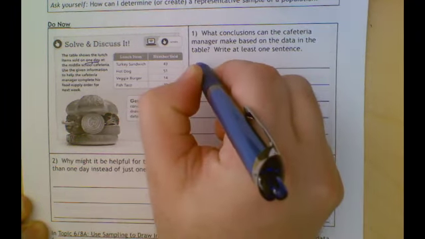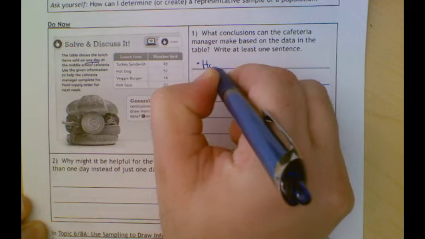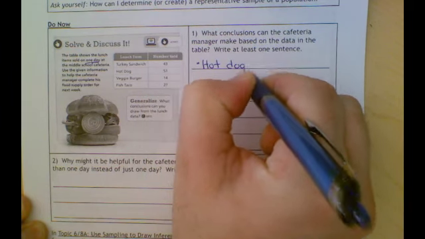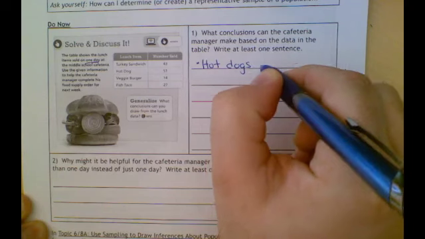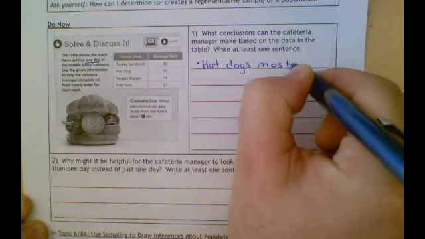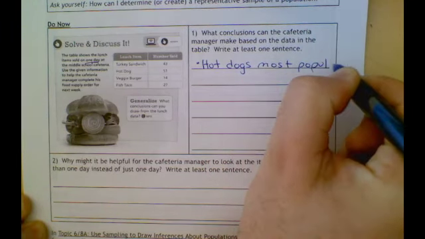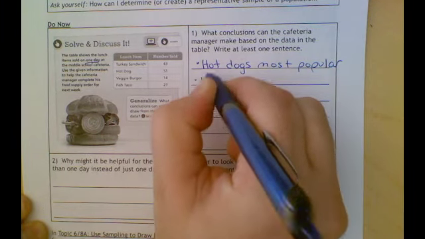Here are some conclusions that you might make. You might say that hot dogs are the most popular, and that veggie burgers were the least.